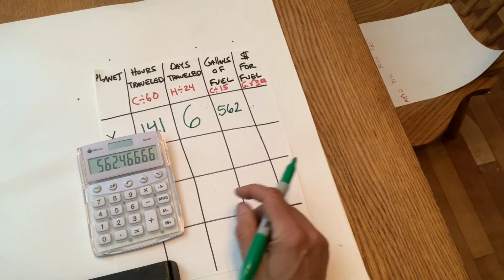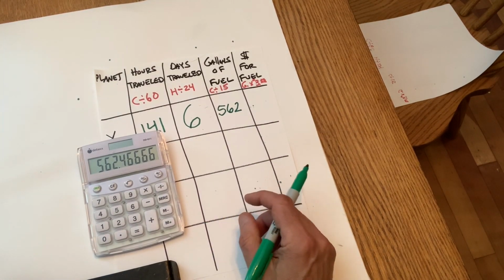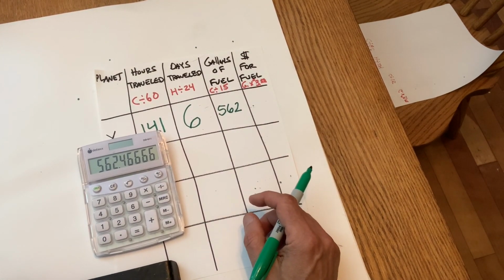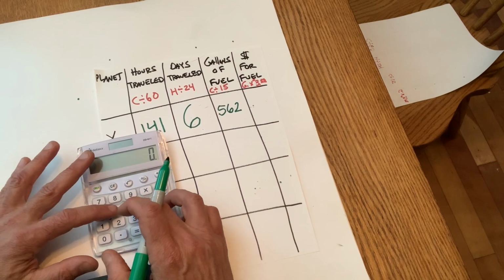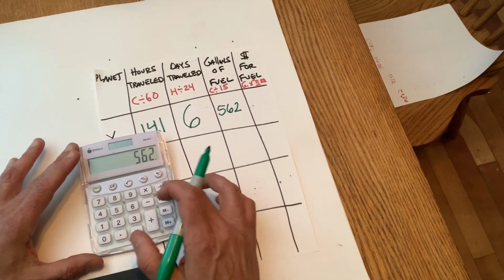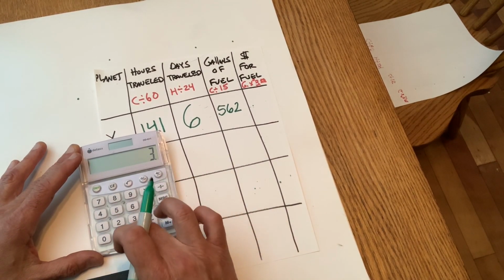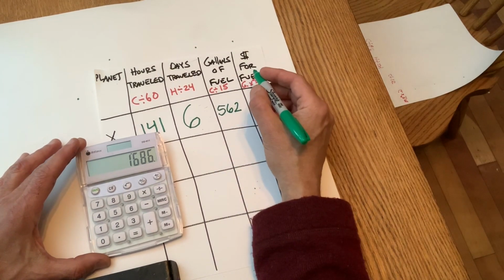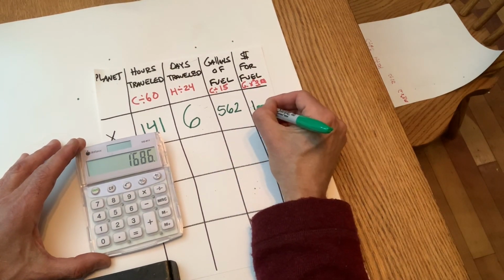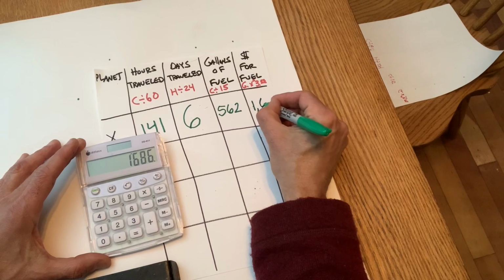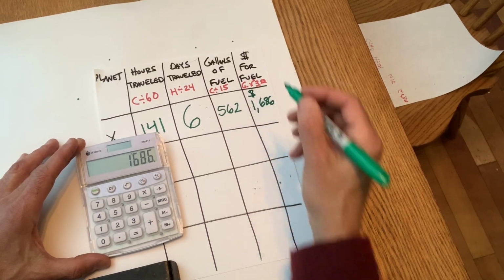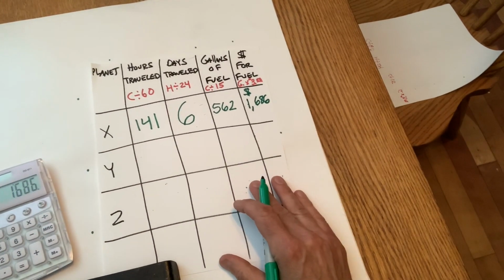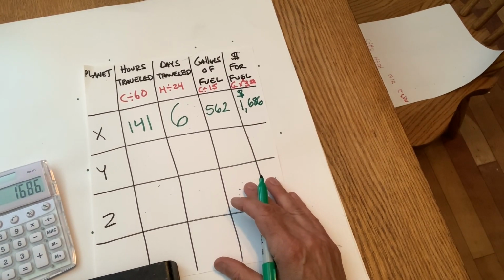562 gallons of fuel. Well, what's the cost of this trip going to be if you need 562 gallons of fuel? Well, fuel is $3 a gallon. So you take your 562, multiply it by 3, for a total cost of this trip of $1,686. And that's money. And there's the data for planet X.